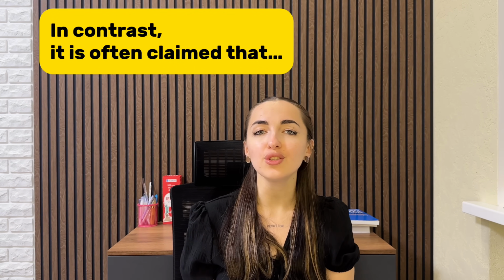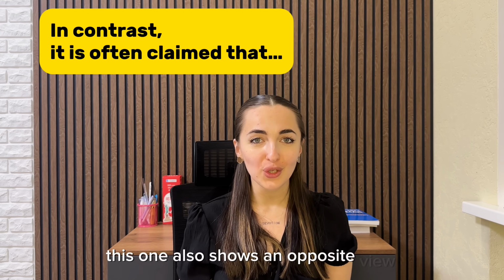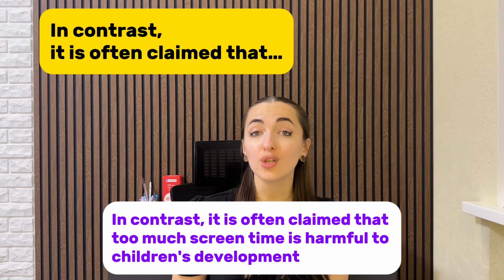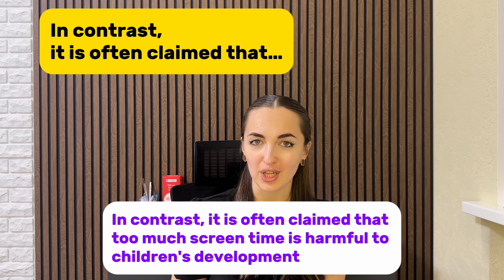Phrase number 3. In contrast, it is often claimed that. This one also shows an opposite view, but in a more academic and formal way. In contrast, it is often claimed that too much screen time is harmful to children's development.